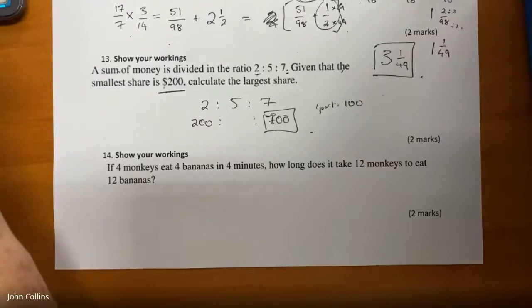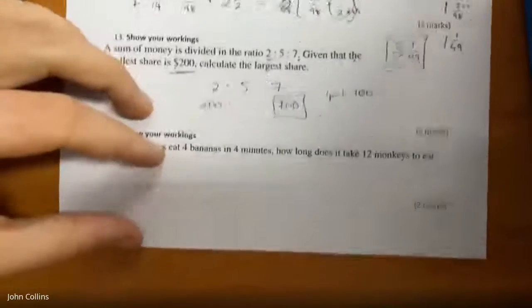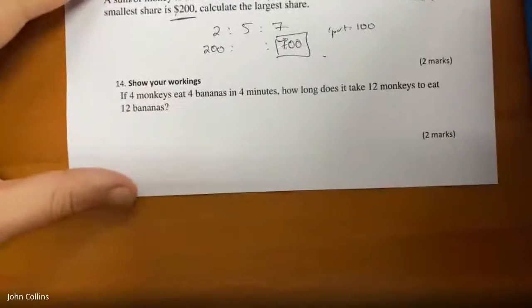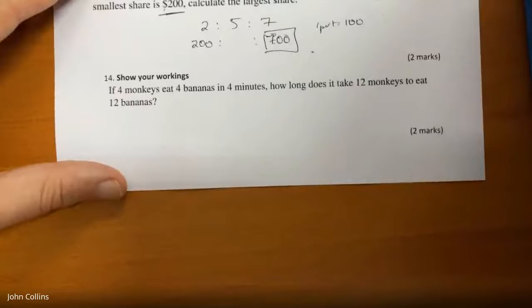It was a bit of a trick question, yeah. But it's a logic question. It's not an English question, it's a logic question. So maths is full of logic.